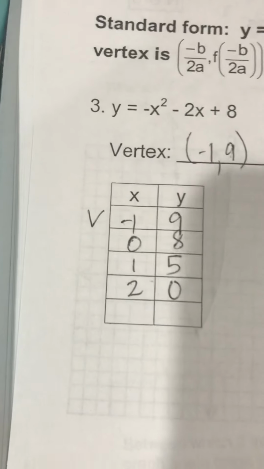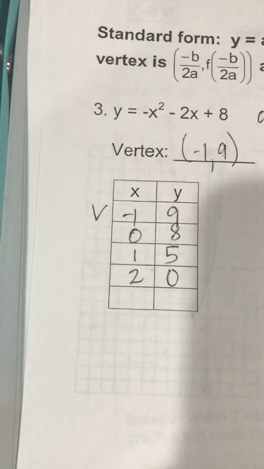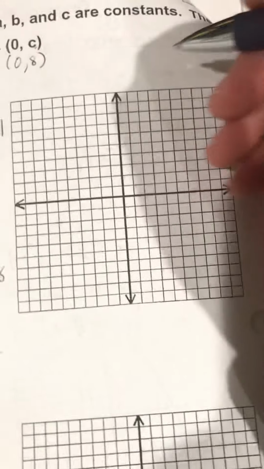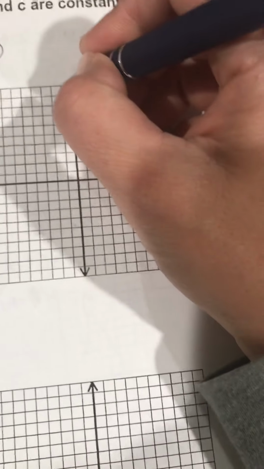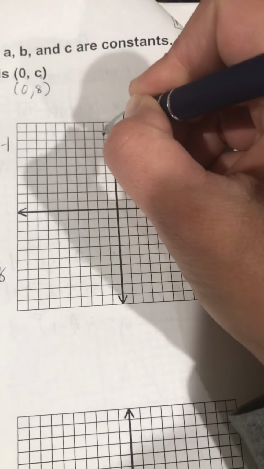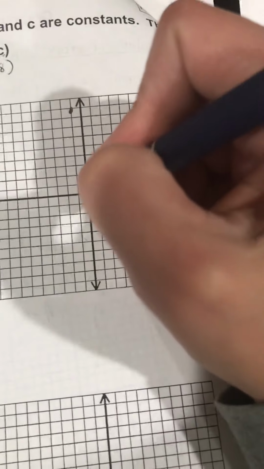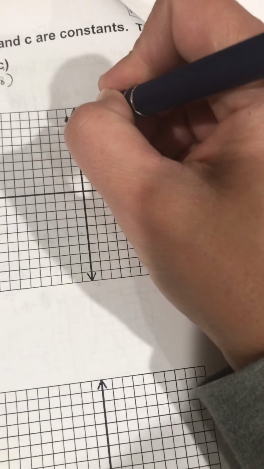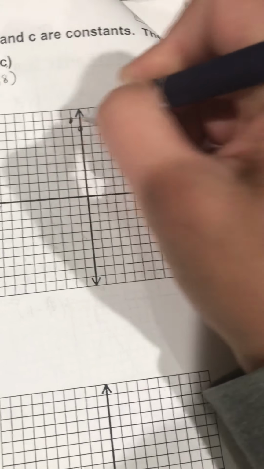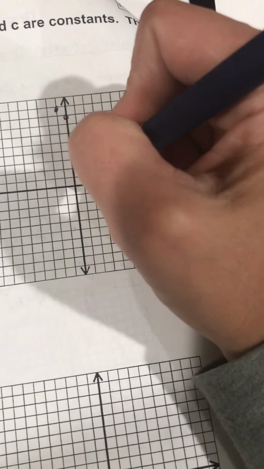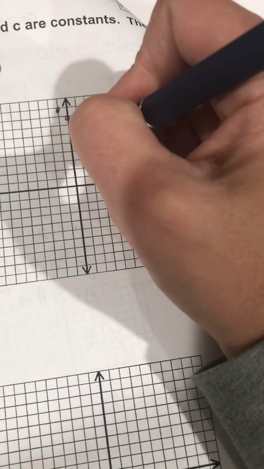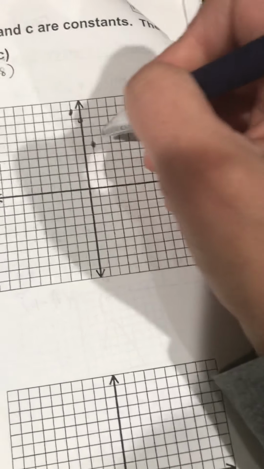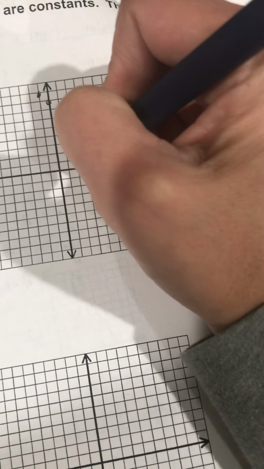So that's your points. So we're going to plot on your graph. So let's go over here. Your vertex is going to be negative 1 and 9, so it's going to go all the way up here. Then you're going to have 0 and 8. Okay. Then you're going to have 1 and 5. 1, 2, 3, 4, 5. Then you're going to have 2 and 0. So 2 and 0.